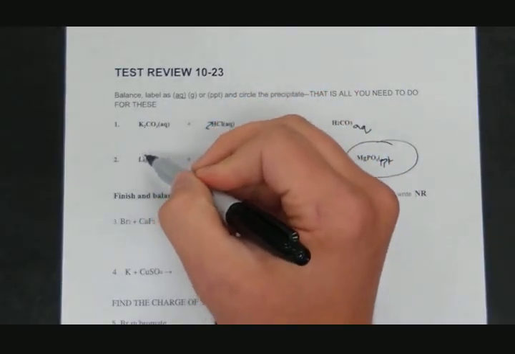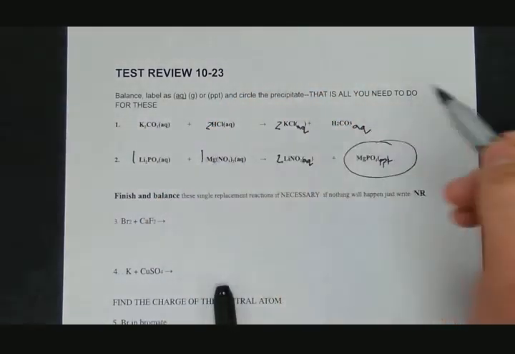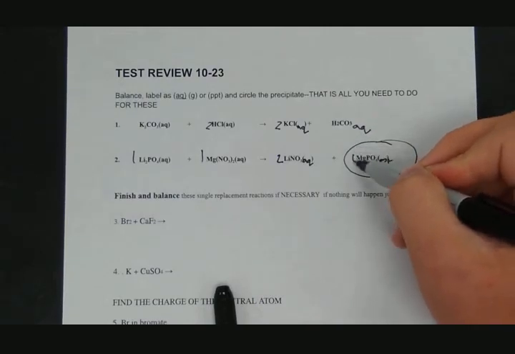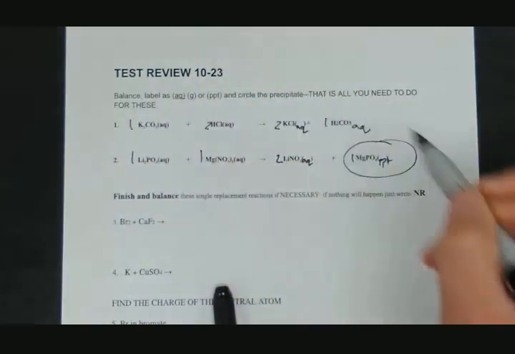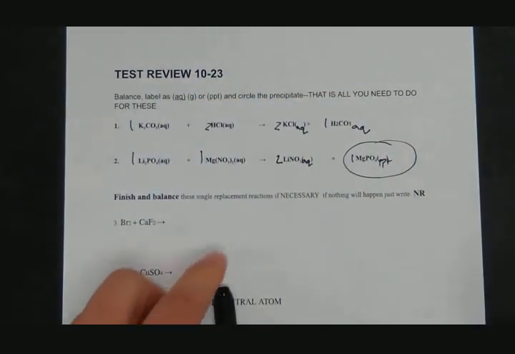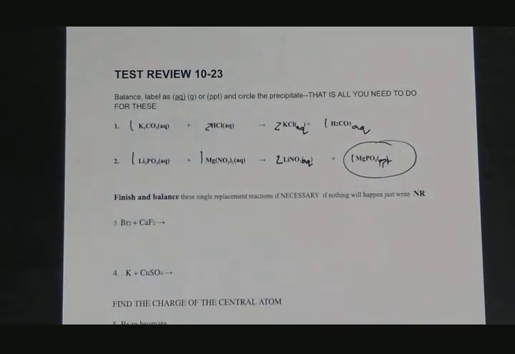So this is going to be 1, 1, 2, 1. Sorry about that. I will go ahead and do this. You do need to have the 1s visible. That is part of it. That's my mistake. All right. Finish and balance. Question number 3.